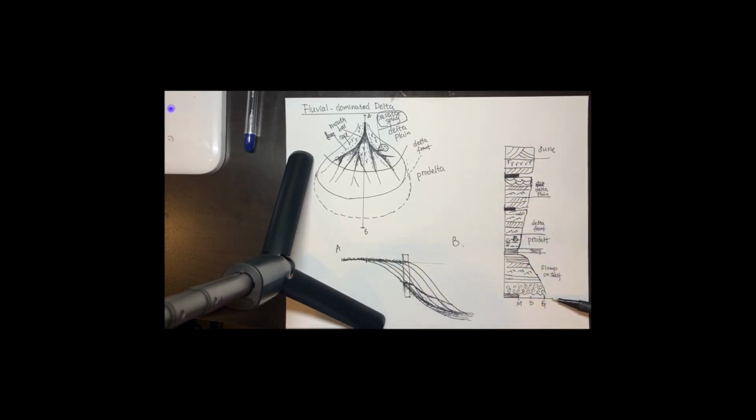Based on this stratigraphic column, we can see the major characteristic of delta deposition is the trend of coarsening upward due to progradation.